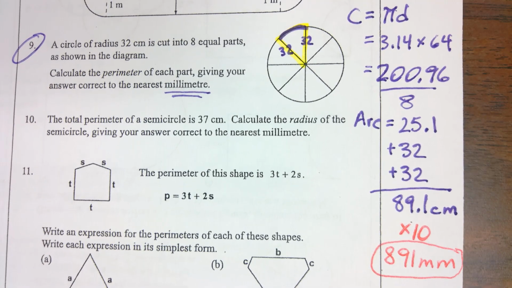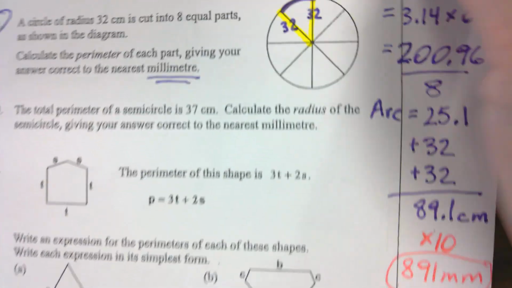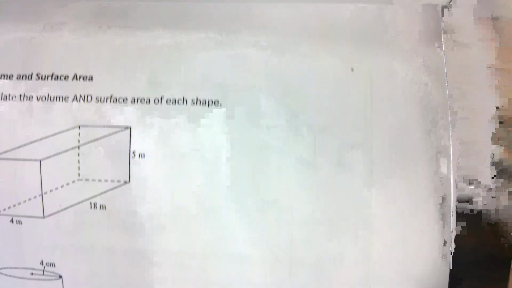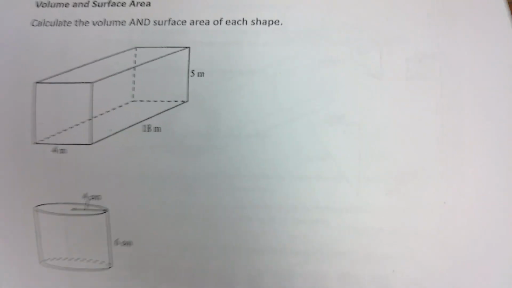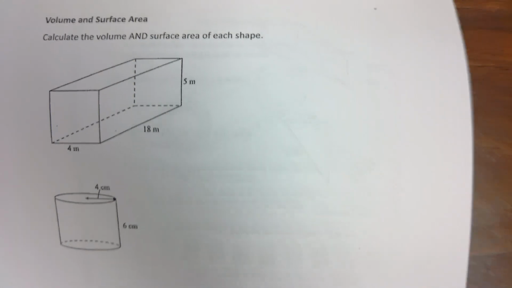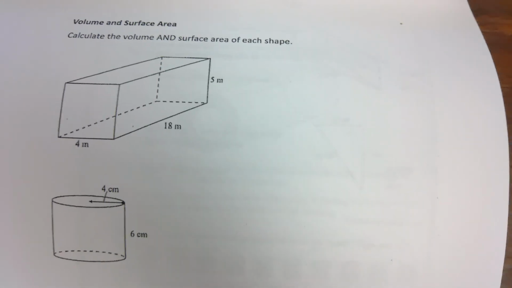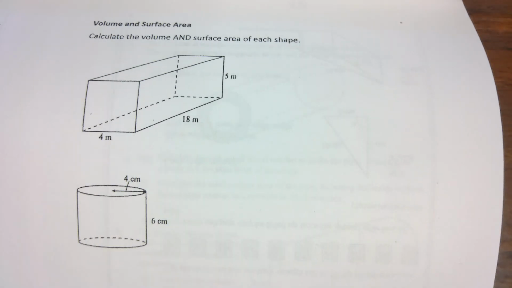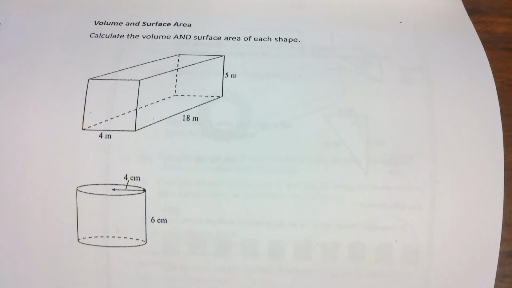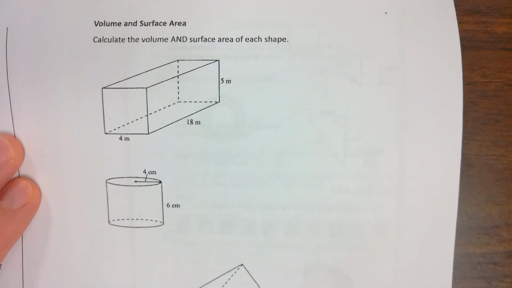So let's move on to today's, where we do volume and surface area. Okay. It's easy. Do you know why it's easy? Why is volume and surface area easy? Martin. Alright, and the second one and the third one, they're basically just multiplying stuff.